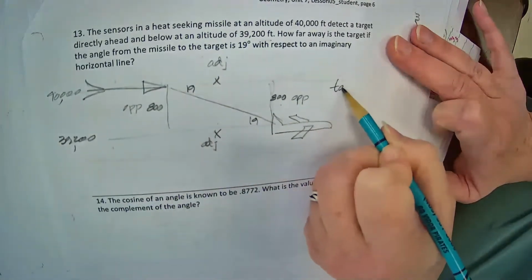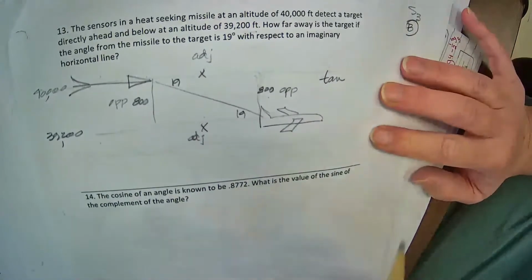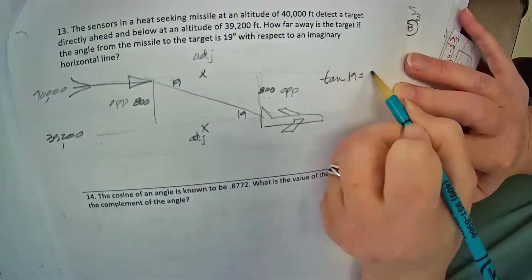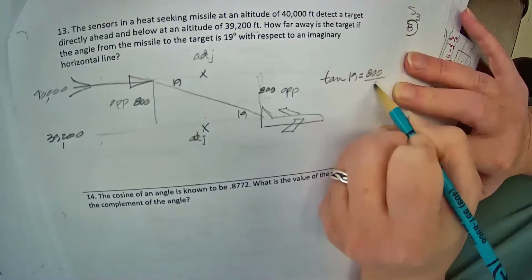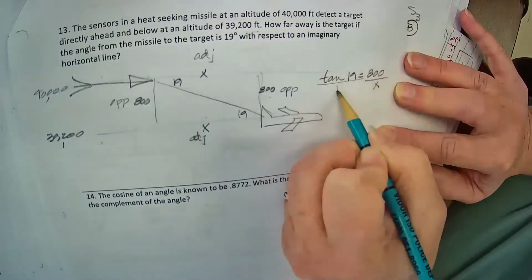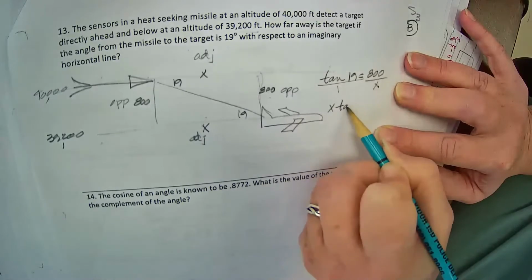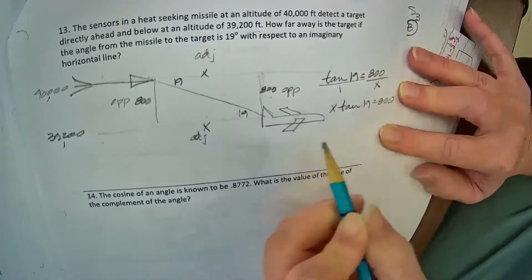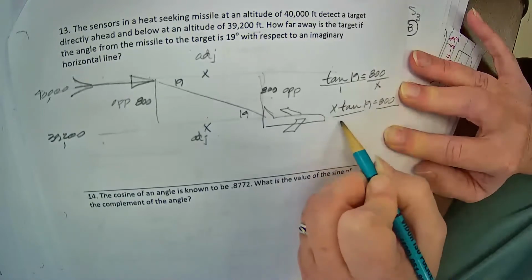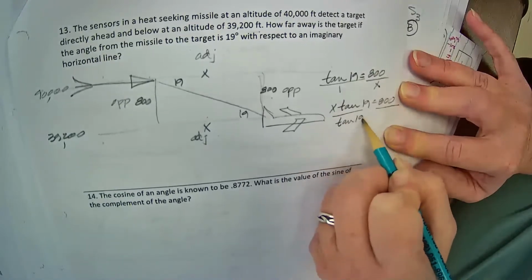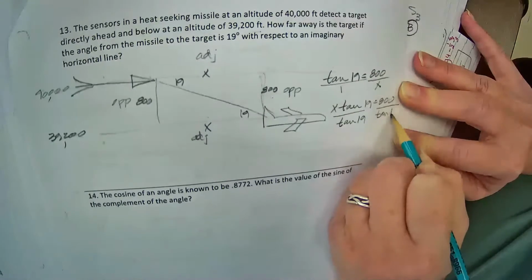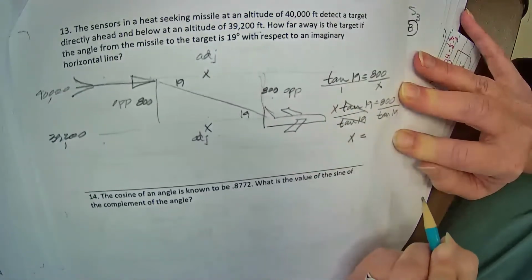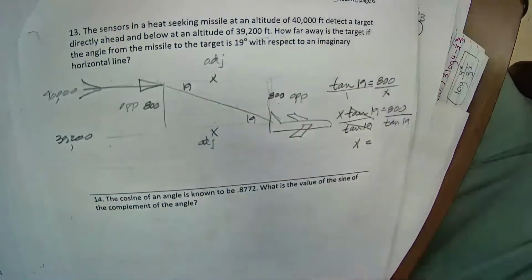Okay, so tangent of 19 equals 800 over x. I got a big old number.